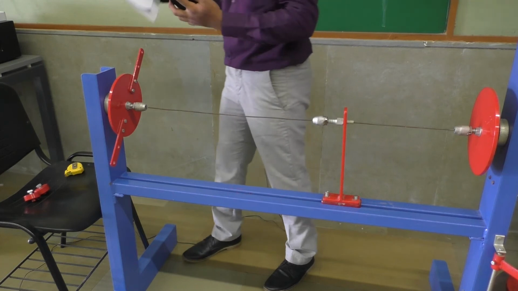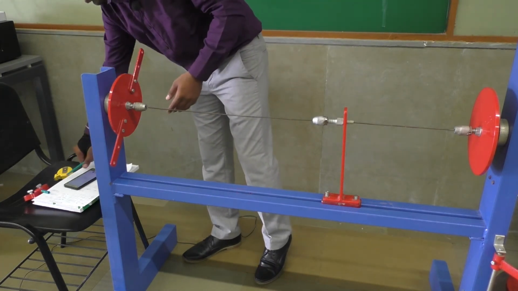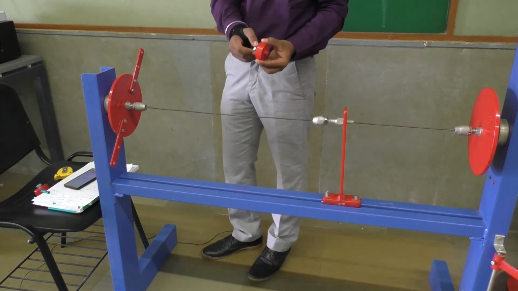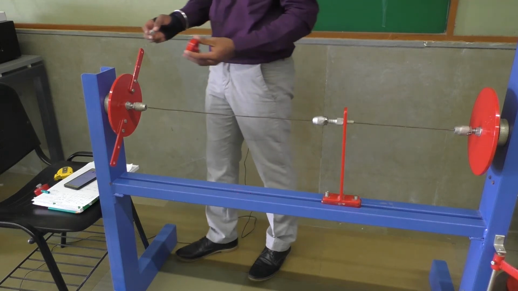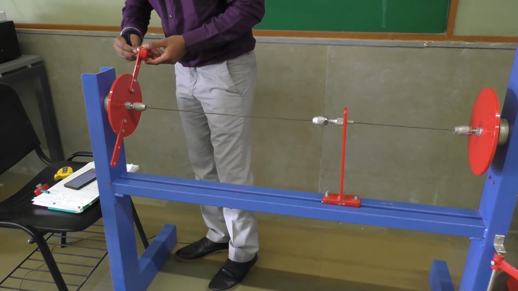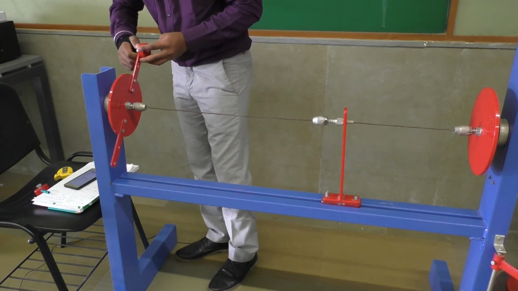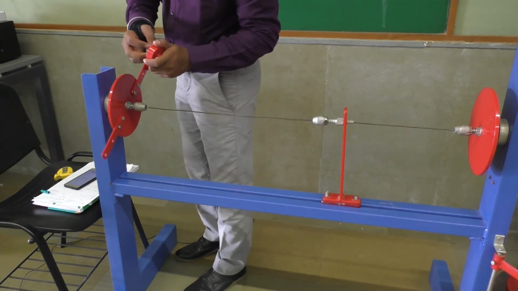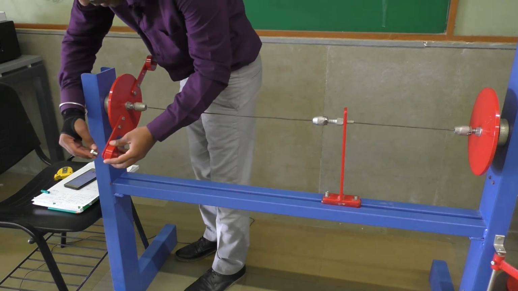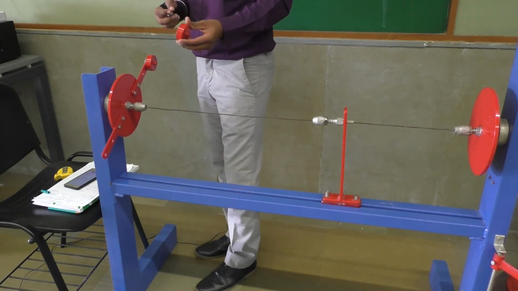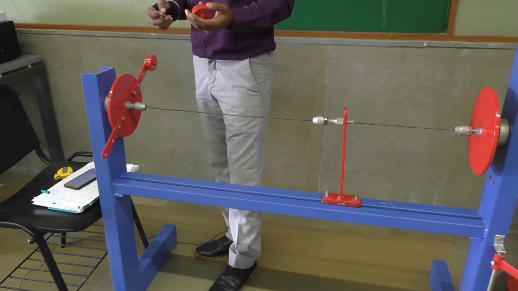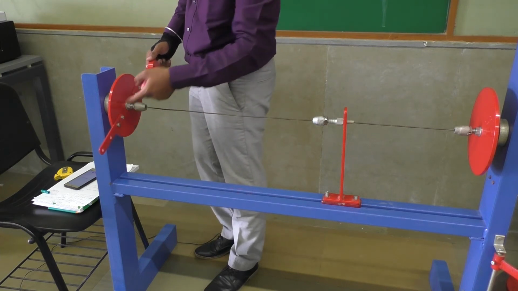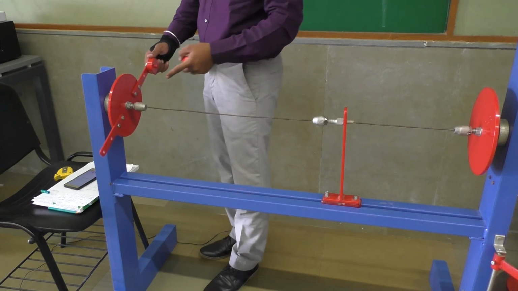One more thing: we can increase the weight of this rotor, so that would be another variable for us. We'll be using the same masses which we used earlier, and we can clamp them here. Now there is one more question for you. Presently we are using two masses of the same value, and we are attaching them at the same length from the center of the disc.